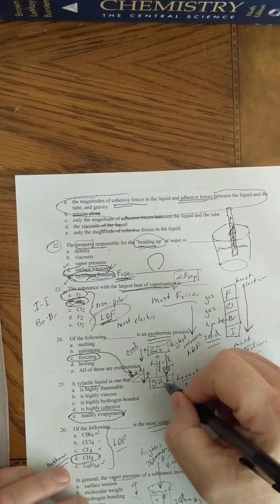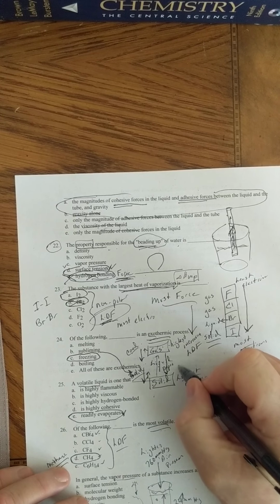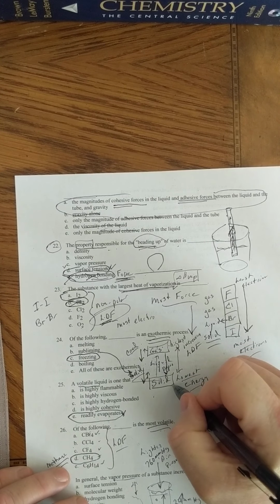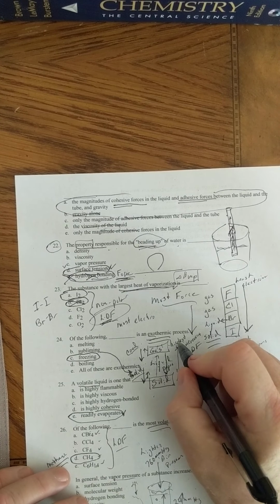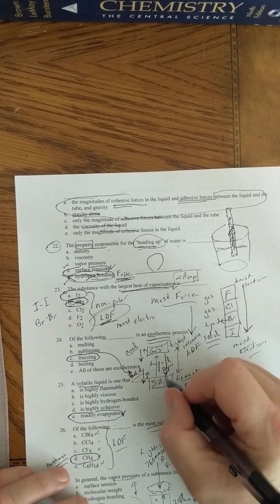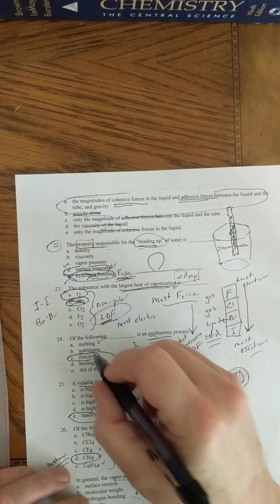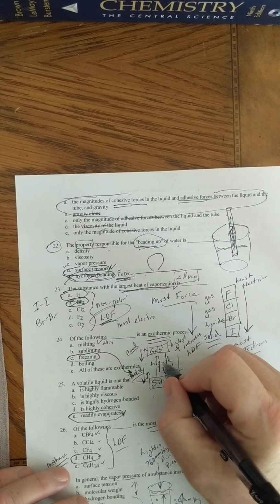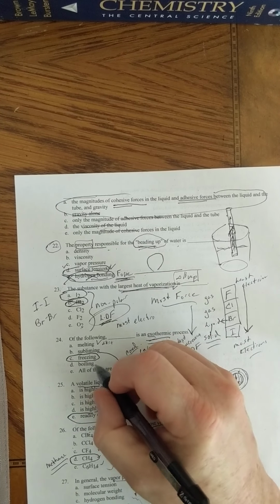If I look at solid, liquid, gas, the highest energy one is the gas, the lowest energy is the solid. So when I'm going up from lowest to highest, that's endothermic. So solid to liquid, melting, endothermic. The delta H is positive. Okay, liquid to gas, that's boiling.